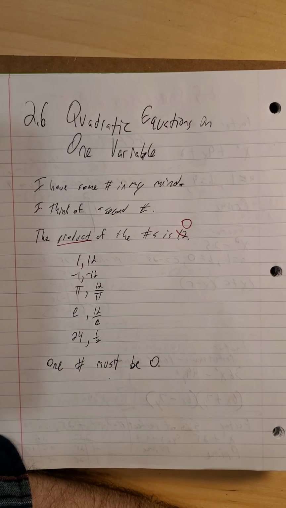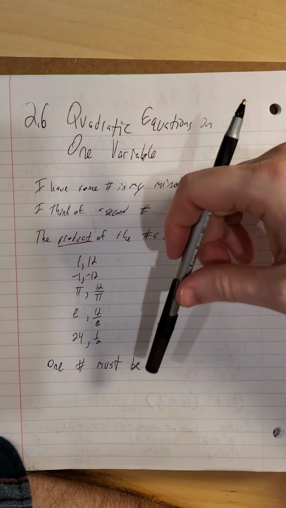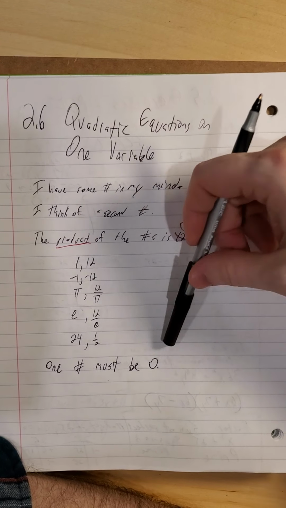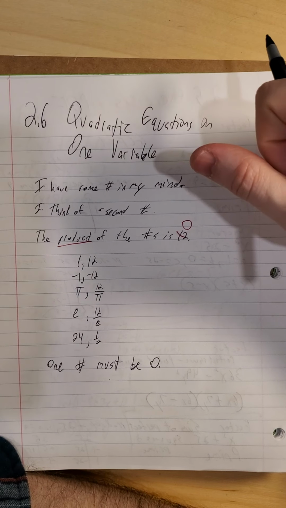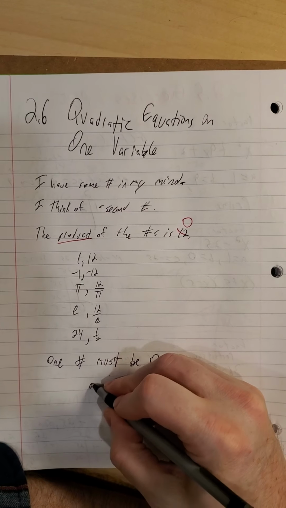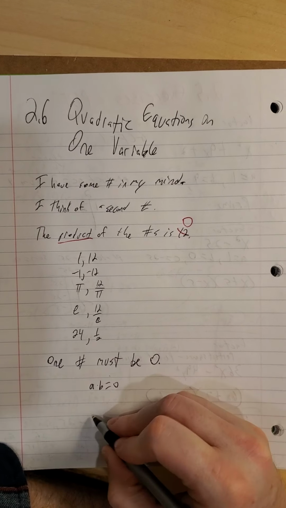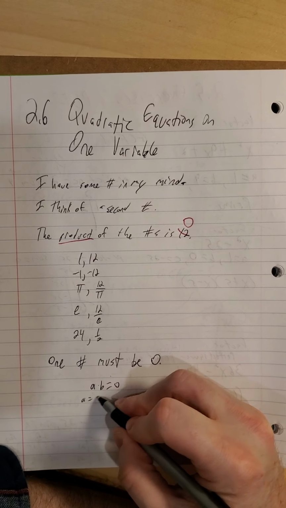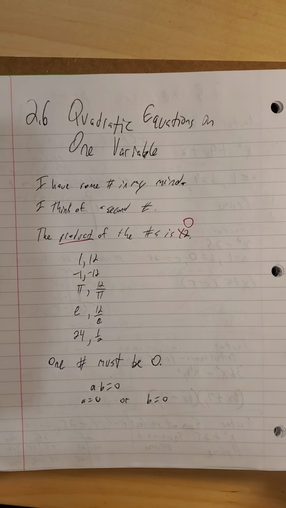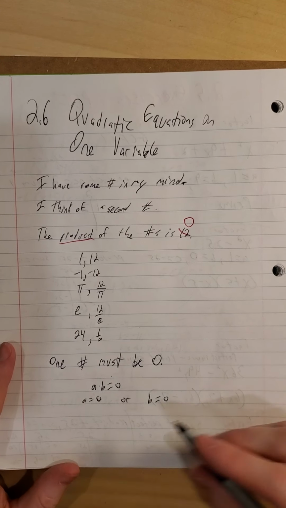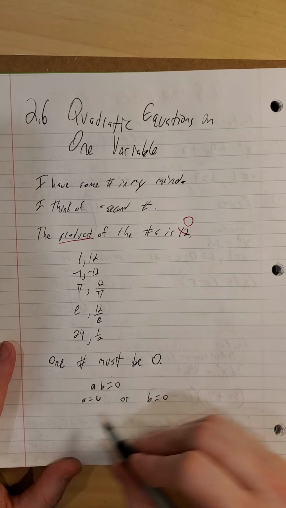But we know for sure if I tell you I'm multiplying two things together and 0 is my answer, one of those things has to be worth 0. So in other words, if a times b equals 0, one of two things is true. Either a equals 0 or b equals 0. That's our zero product property.